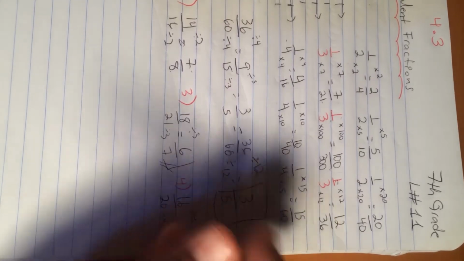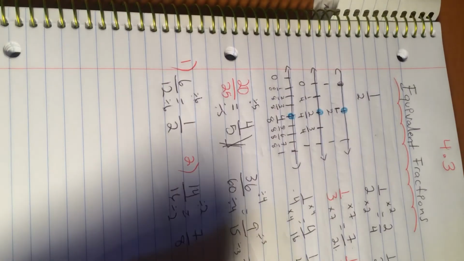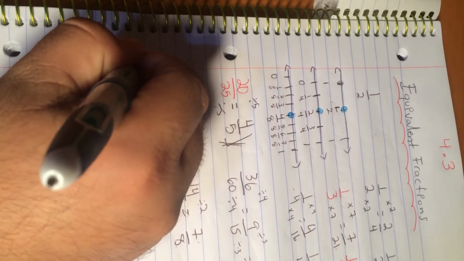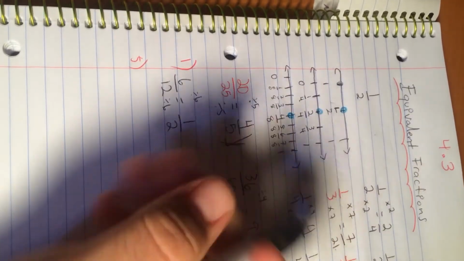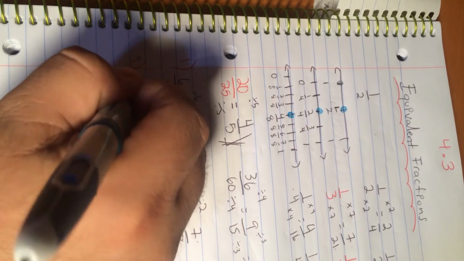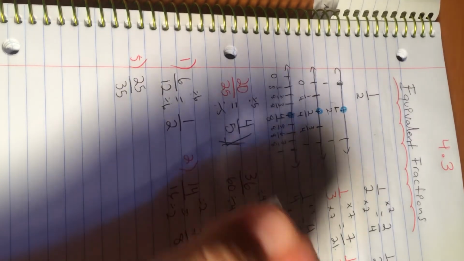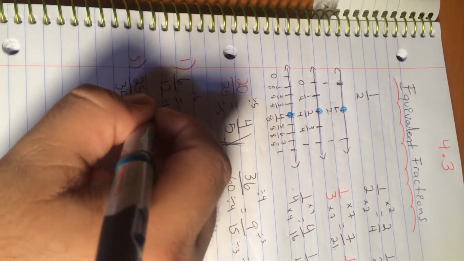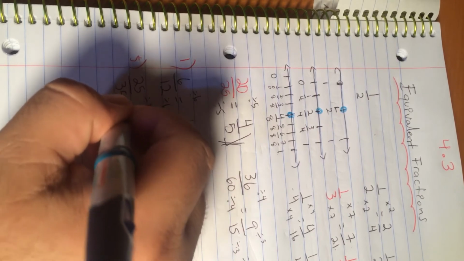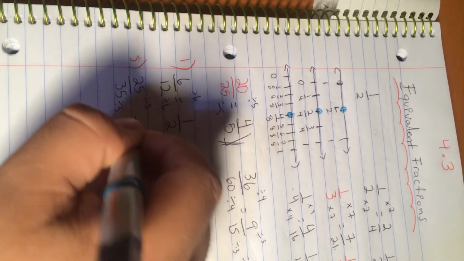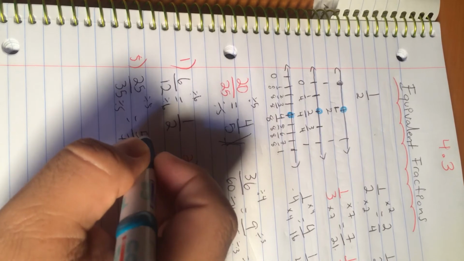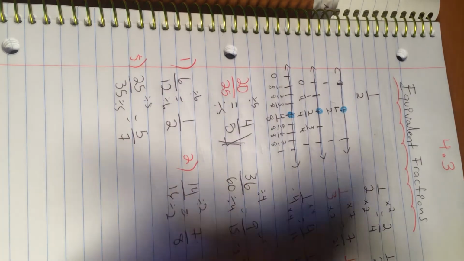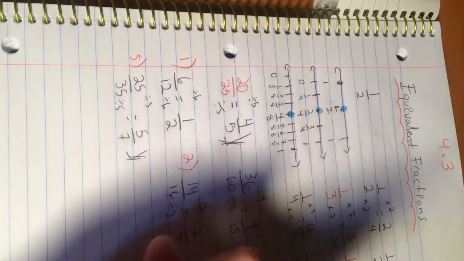Okay, let's try another one. Let's try 25 over 35. This one looks pretty simple. We can divide by 5 on the top and on the bottom, and we get 5 over 7. 5 is a prime number. 7 is a prime number. We cannot go lower. That's the answer.